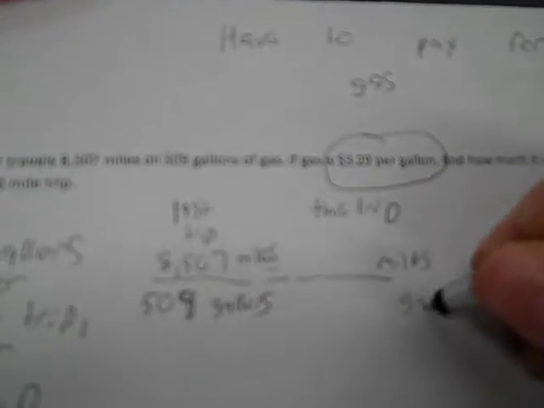But I use that last trip in a proportion. So this is my last trip, and this one here is this trip. Last trip, this trip. I know that last trip I went 8,507 miles, and put the label there, you'll want that. And it took 509 gallons of gas to go those miles. That was our last trip. Miles, gallons. So what about this trip? Well, we've got miles, we've got gallons. This trip is going to take 300 miles, and I don't know the number of gallons, so I'm going to put an X variable.